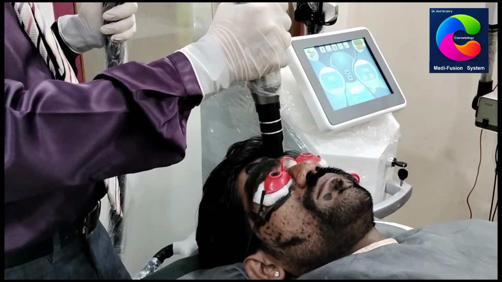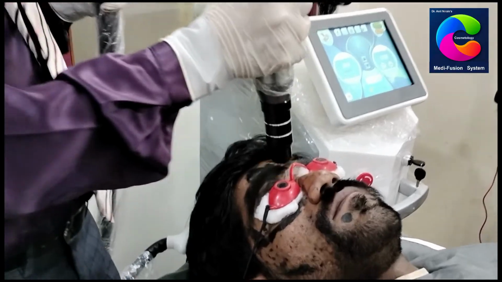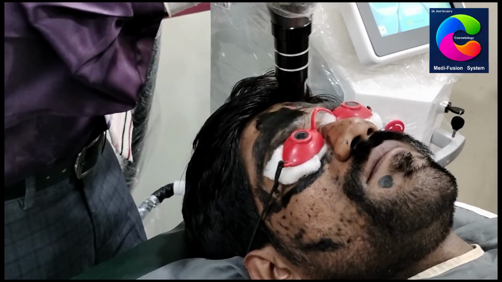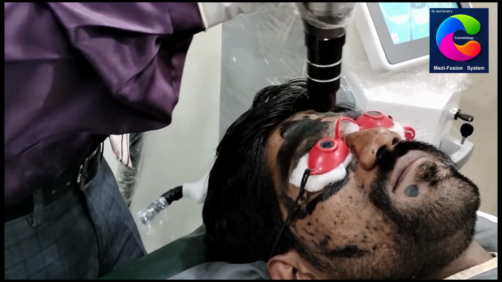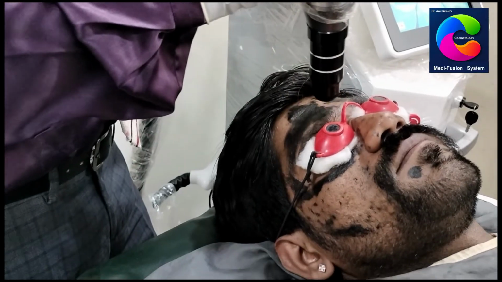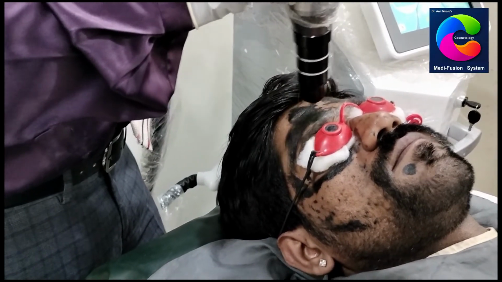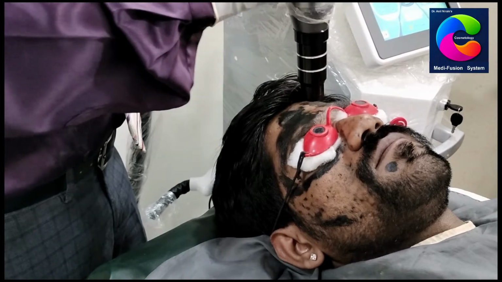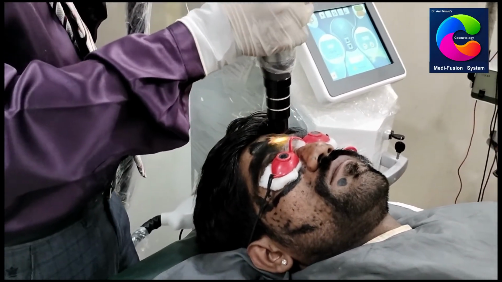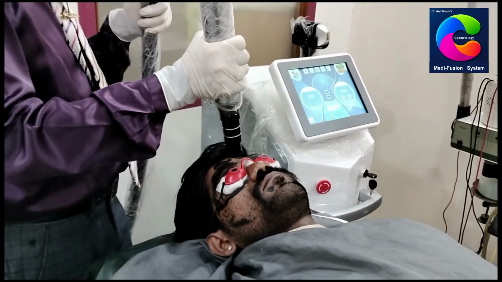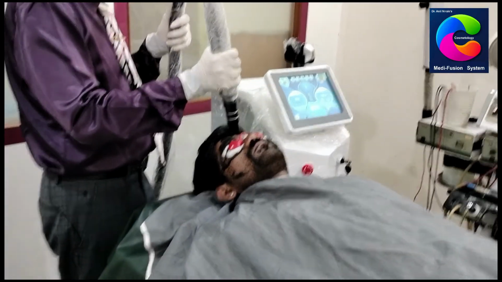Now I will do the forehead area. Again, centimeter by centimeter or inch by inch, vertical and then horizontal. And the direction of both strokes should be perpendicular to each other.